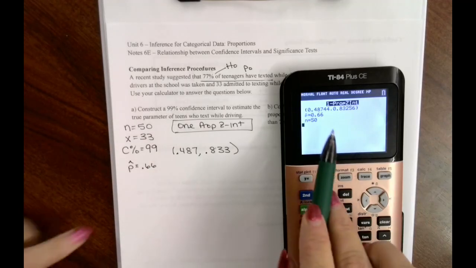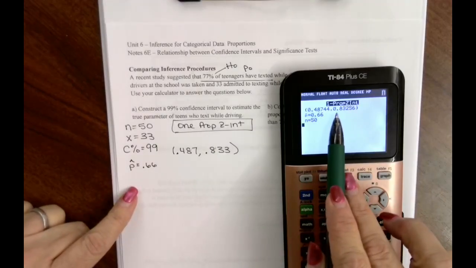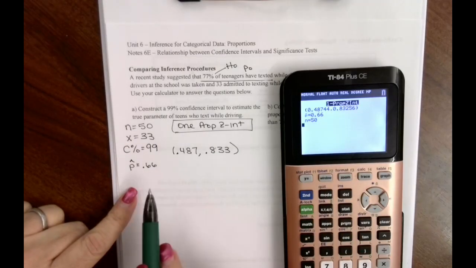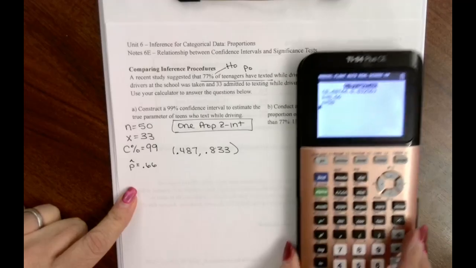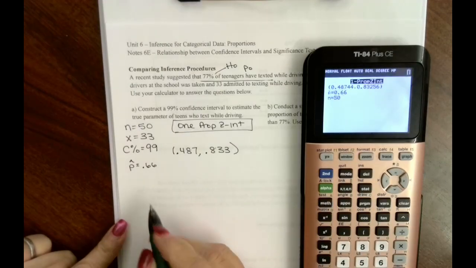Okay, so I just ran this one-sample z interval. Here's what I have. Let's go straight to our conclusion.